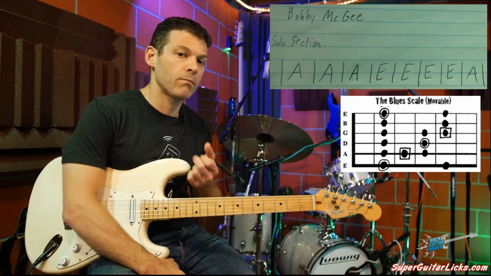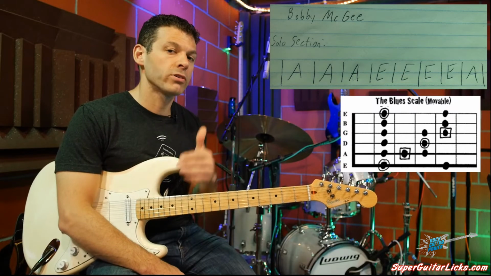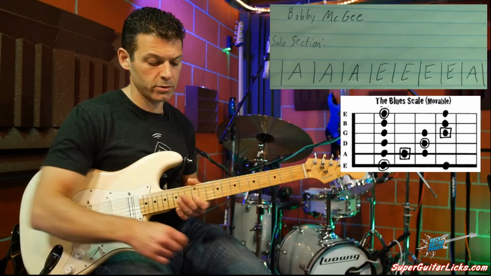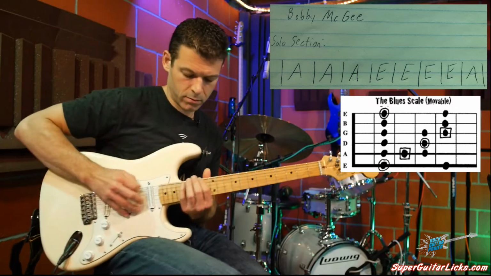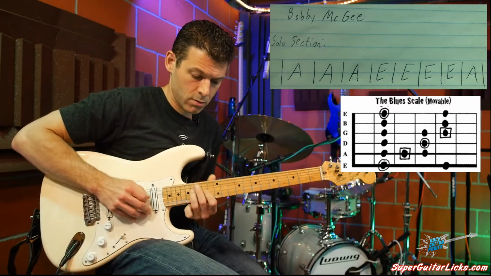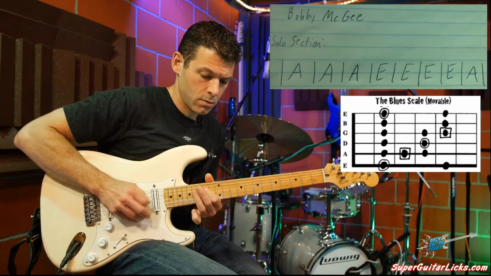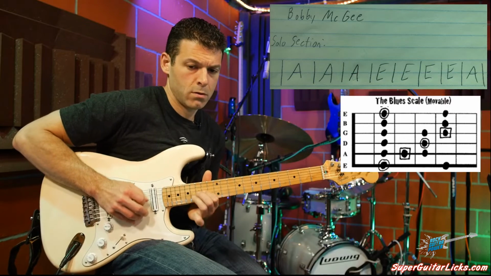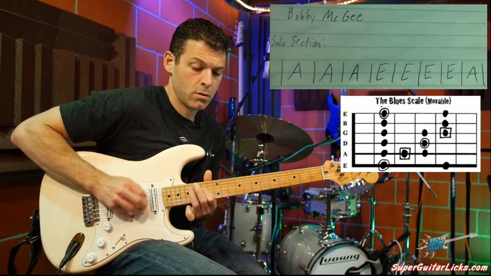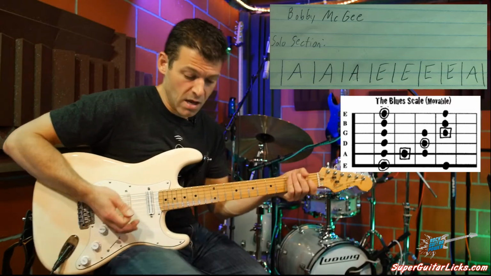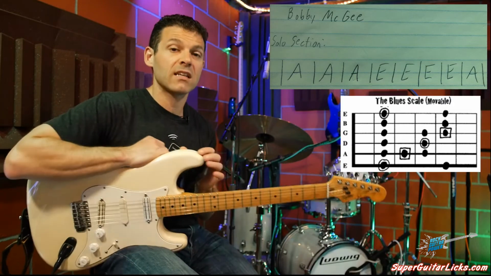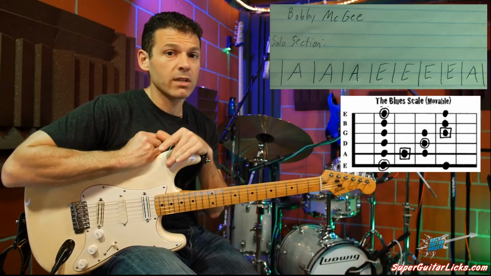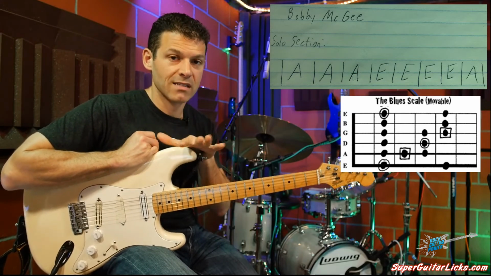And it works great because I could still use this pattern, use it in the same position, but now I got more of a bluesy sound, all right? Let me go ahead and play it and you'll hear what I mean. So if you use that as an example, that might be something I throw in there. But for the most part, everything else I'm playing is just this minor pentatonic scale.